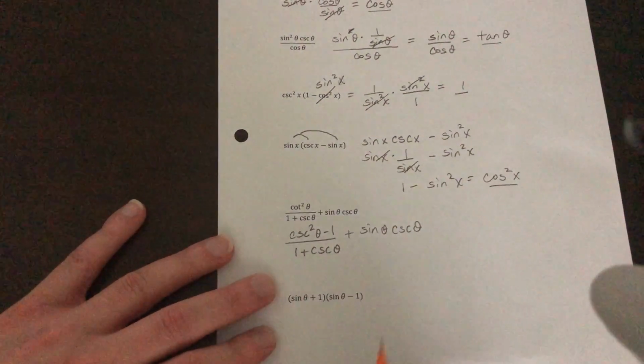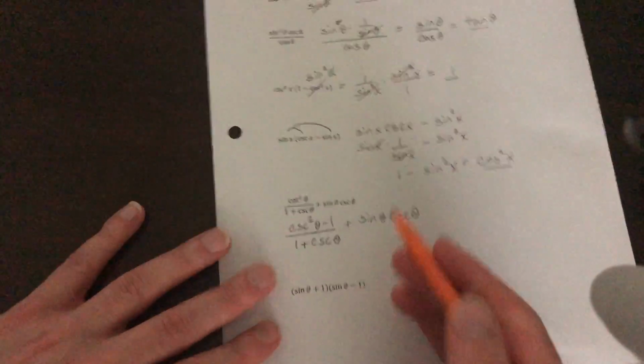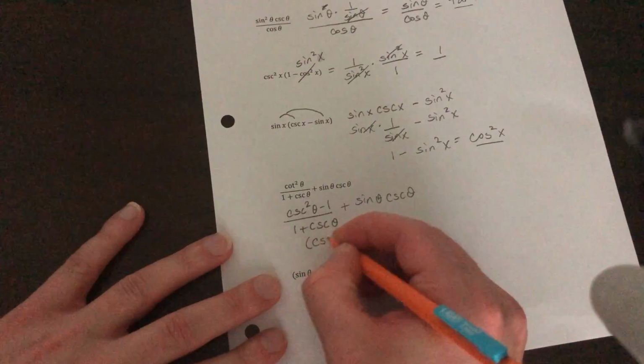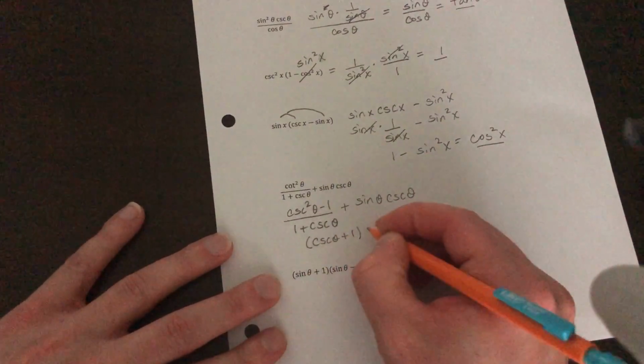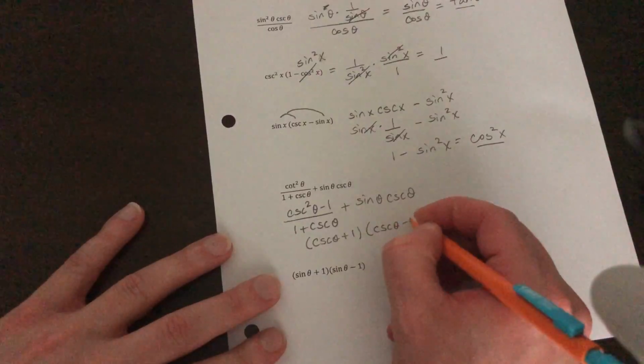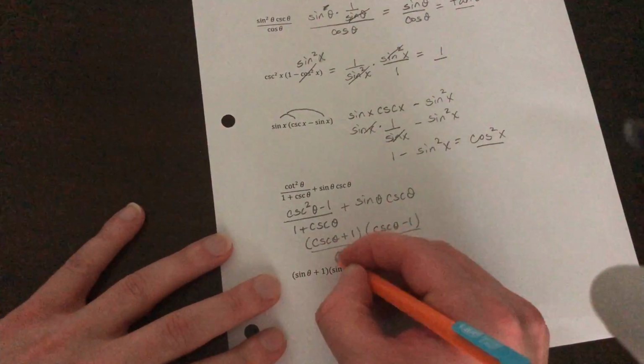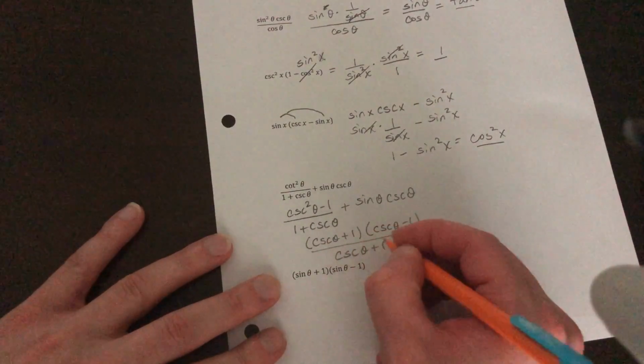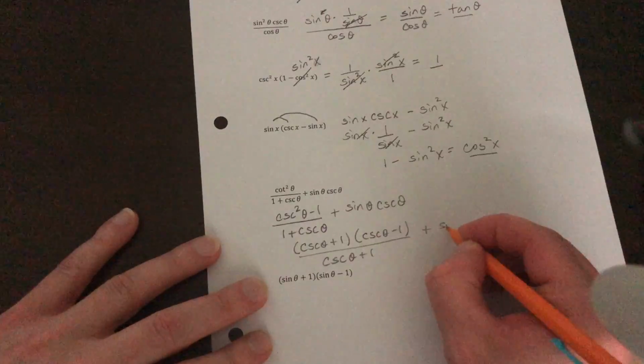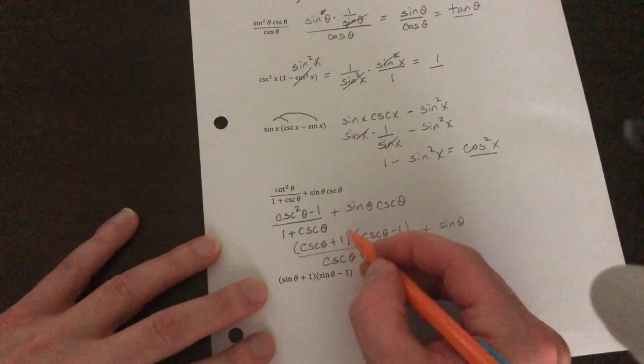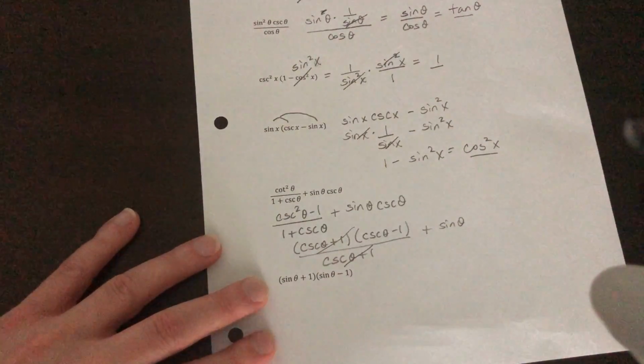Now, this is a difference of squares. So difference of squares, remember it factors to cosecant of theta plus 1 and cosecant of theta minus 1. And those will end up canceling like that.